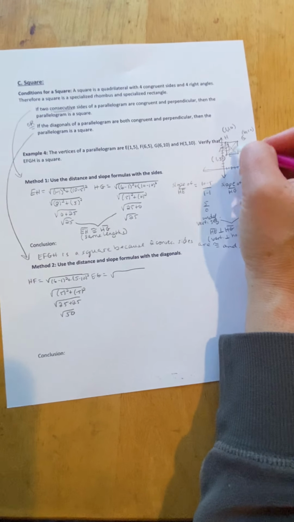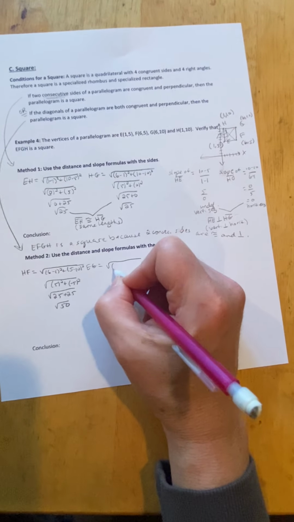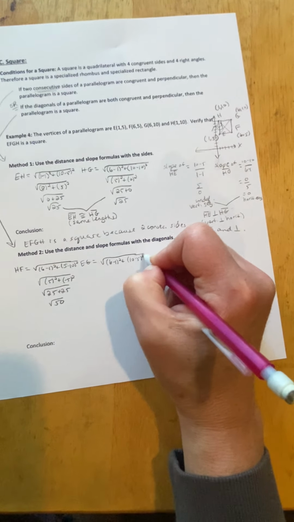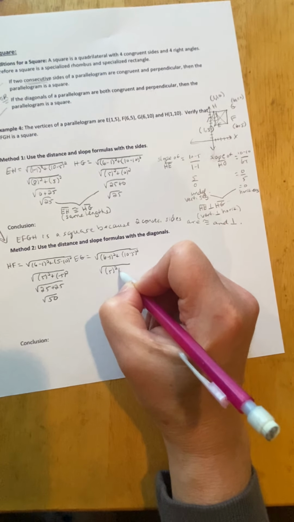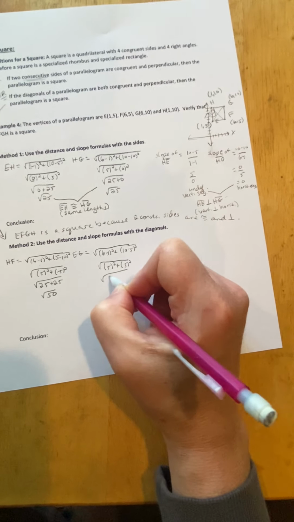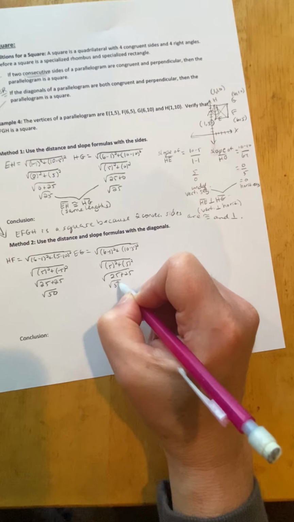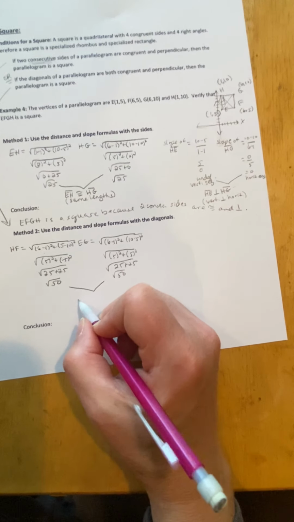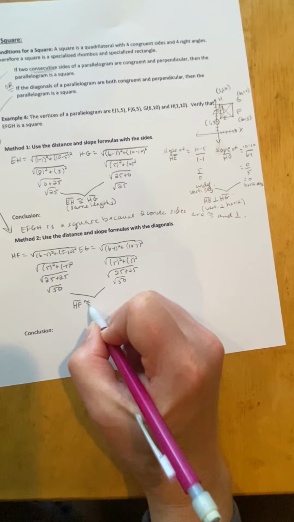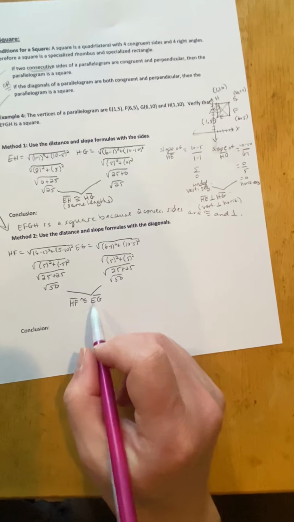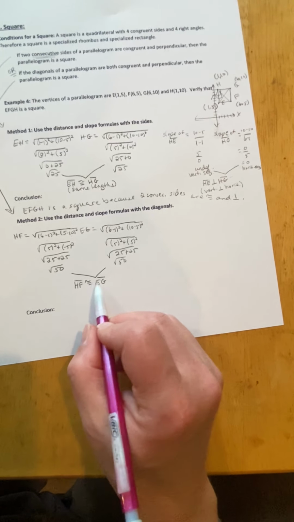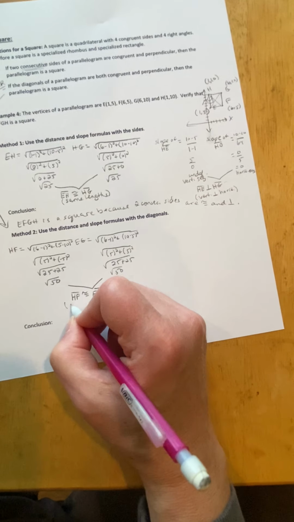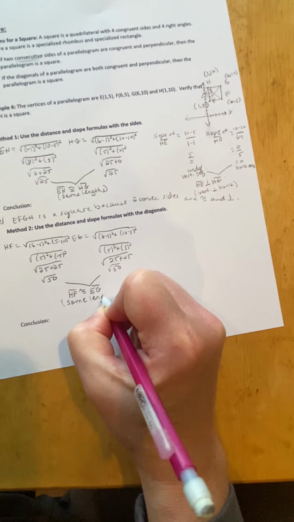So let's see. Okay, so EG, 6 minus 1, there's your y2 minus y1, 10 minus 5, there's your x2 minus x1. So 6 minus 1 is 5 squared, 10 minus 5 is 5 squared. Each of those squares to be 25, adds to be square root of 50, and indeed they're the same. So we write our statement, segment HF is congruent to segment EG. Remember, when you're finding the lengths of them, you don't put the bar over them, but when you're stating them as congruent segments, you do put the bar over them. And why do we know that they're congruent segments? Because we have the same lengths.